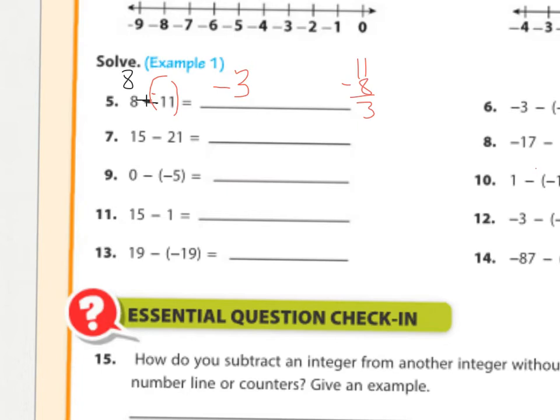All right, 15 minus 21, so let's do KFC, keep, flip, change. So keep, flip, and then we're going to change positive 21 to negative 21. And what do you have more of now? You have more negatives because you have 21 negatives and only 15 positives. So your answer is negative. How many more negatives do you have? 21 minus 15 is 6. So you have 6 more negatives than you do positives.